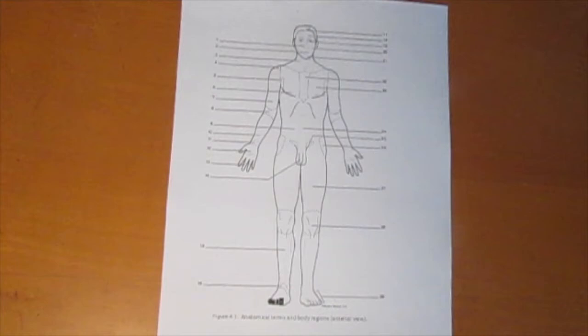I'll leave a little bit of a pause. I'll say what the body region is, what it actually, in a practical sense, pertains to, and then I will write it for you. Now I got these sheets simply by copying and pasting some of the lab figures and pasting them into a Word document and then printing them out.